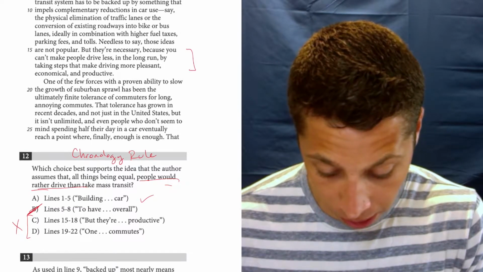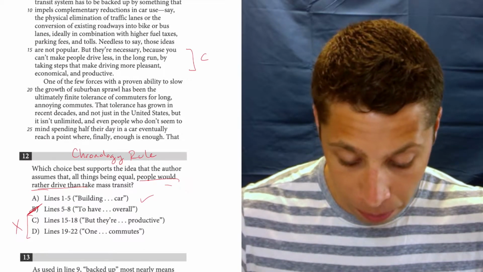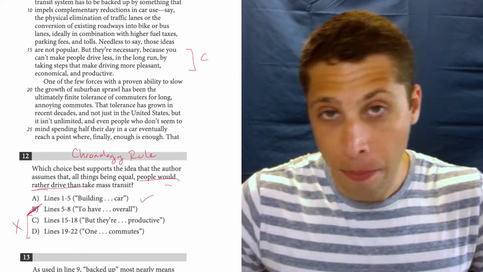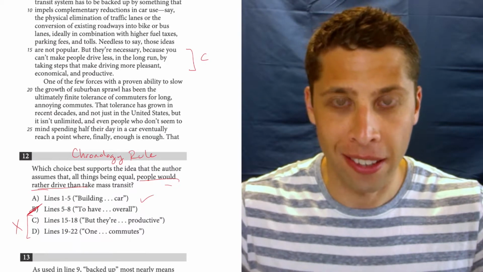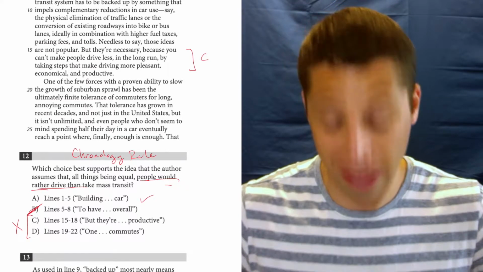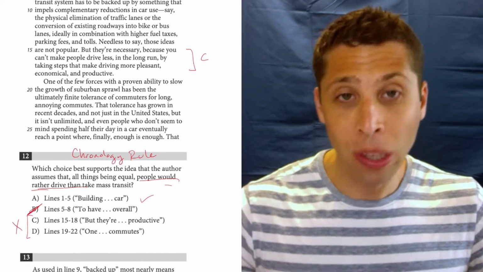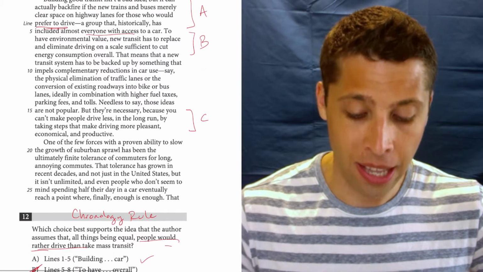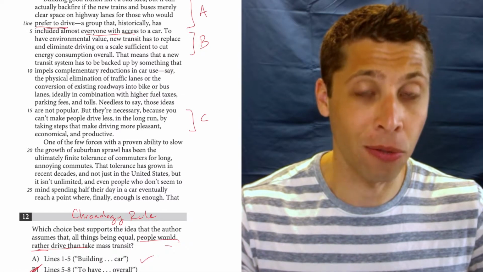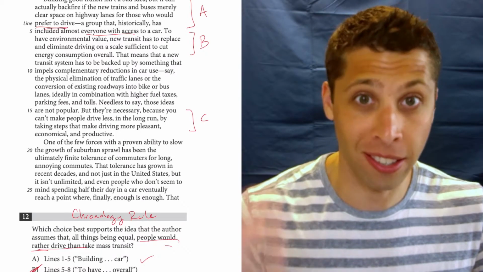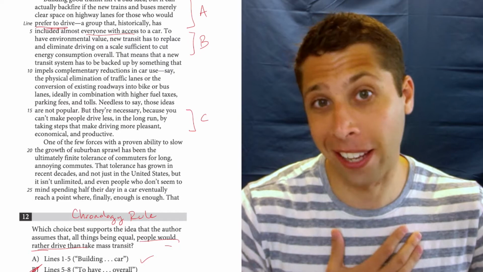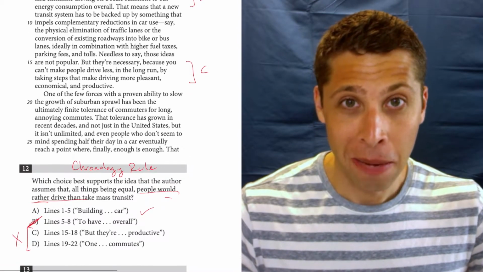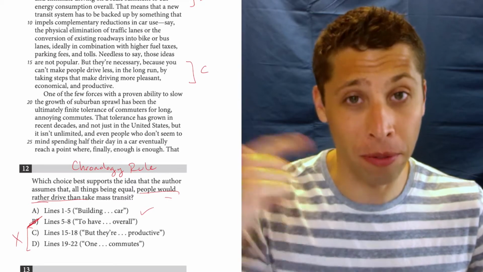15 through 18 is right here. "But they're necessary because you can't make people drive less in the long run by taking steps that make driving more pleasant, economical, and productive." You could maybe squeeze out of these lines that the reason you can't make people drive less is that they would rather drive than take mass transit. But notice how with C, in order to get that meaning out of there, we need to make a lot of assumptions. But in A, it's just there in the lines for us. I would much rather have the lines say what they need to say than have me interpret the lines to get what they need to say, right? I don't want to force the choice to fit if I can help it. So C maybe is right, but there are a lot of strikes against it. A is better, plus C would violate the chronology rule.